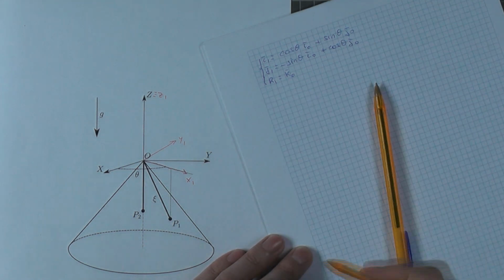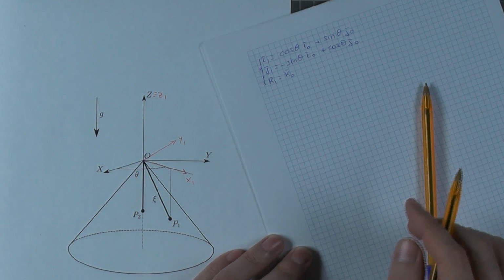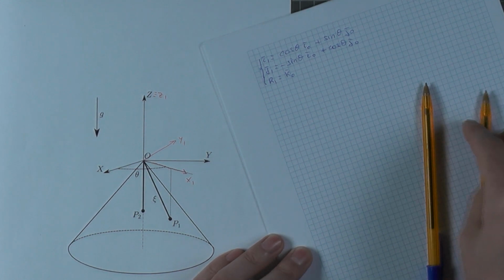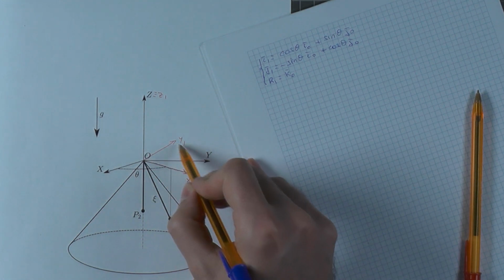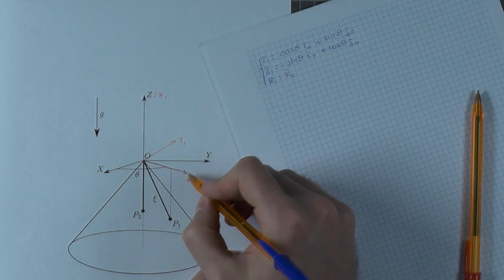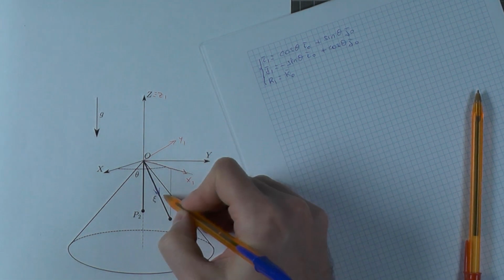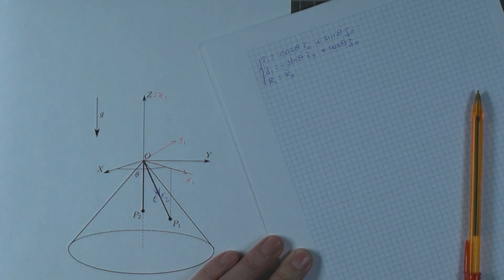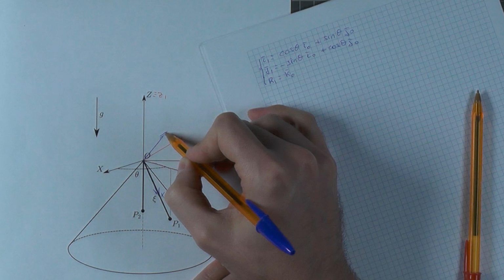It may be interesting, however, to introduce a second one. I'm not going to use it in this solution, but it's also possible to do it, which would be a second rotation about the y1 axis. A rotation in this direction, which brings the x1 axis into this direction. We can call this direction x2, and the vertical direction then becomes something like this.